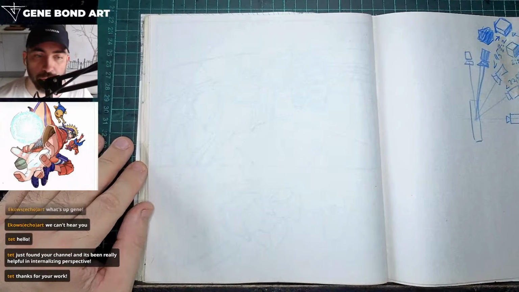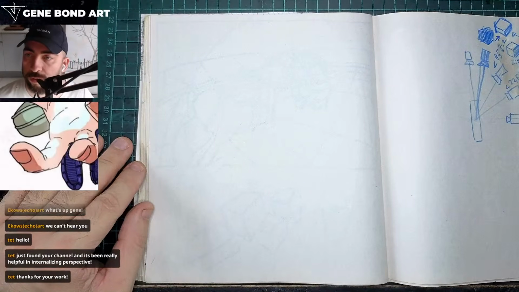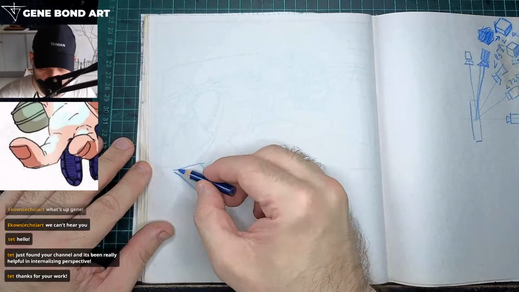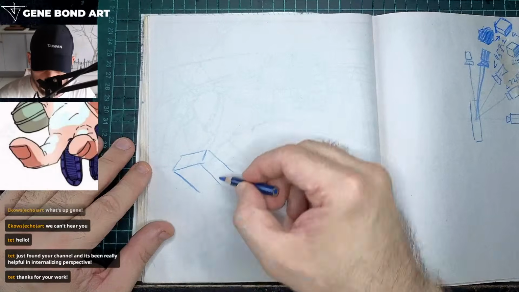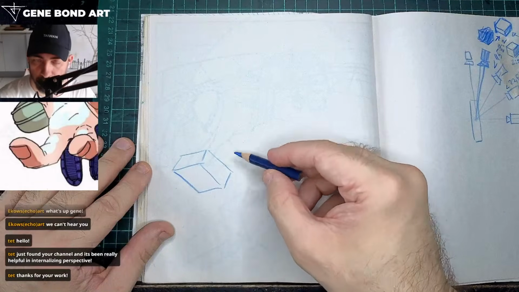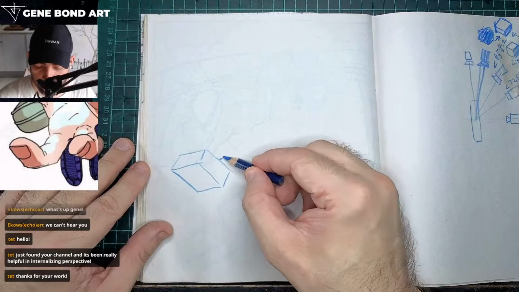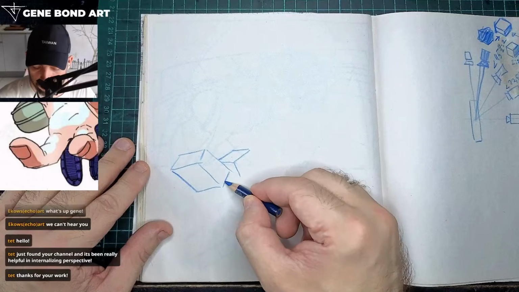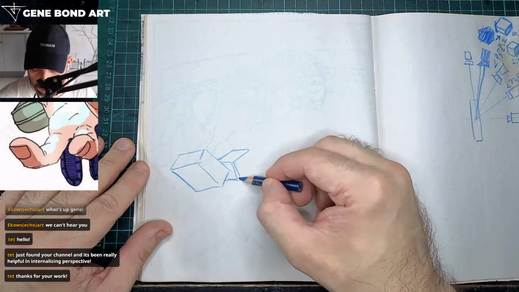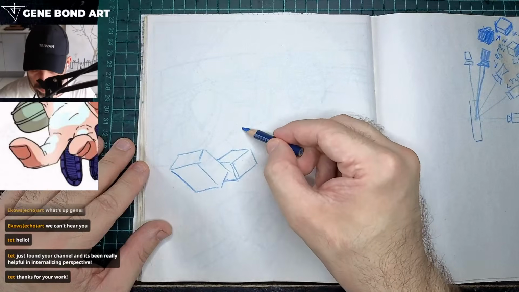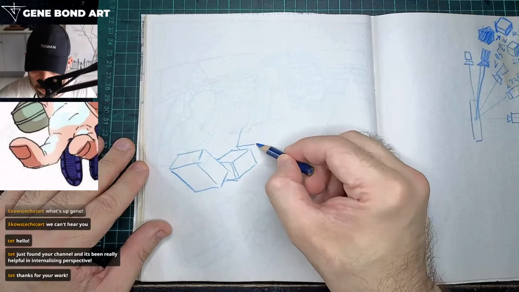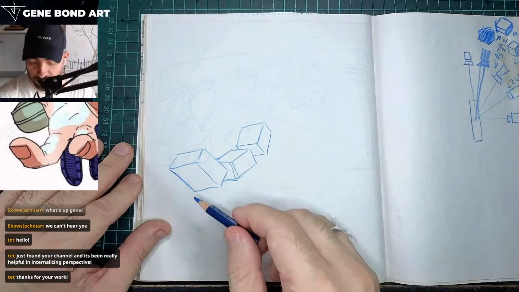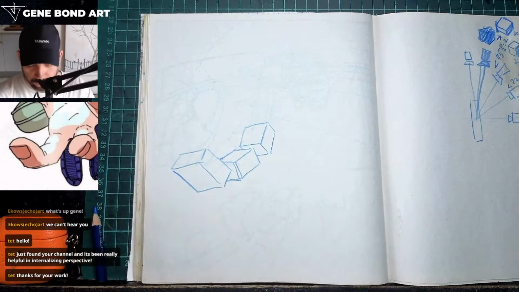So look, let me first just show you this finger. We have one box here. Then you see the second box, we see this side, right? And the third box, we see it with this angle. So this one finger, it's 3 boxes.